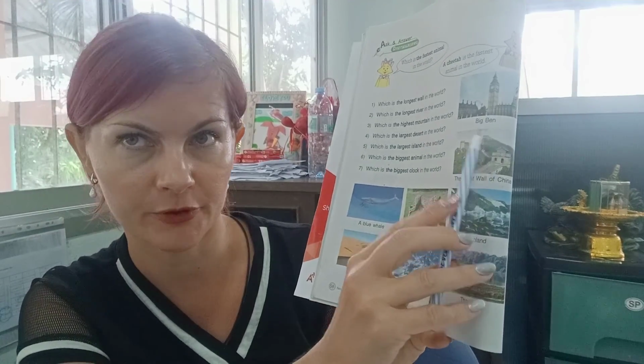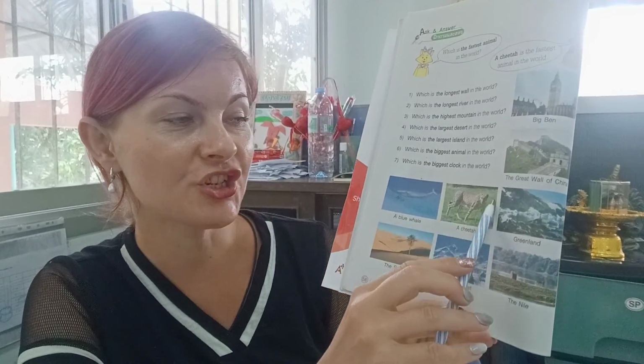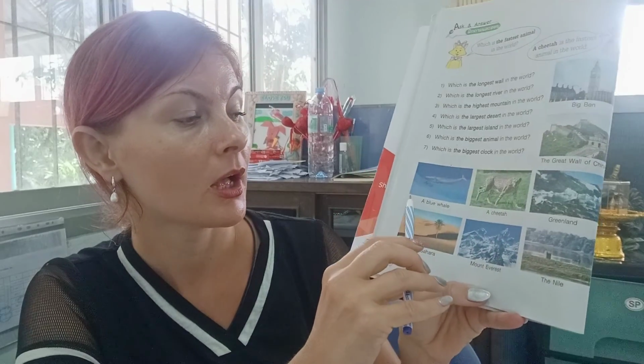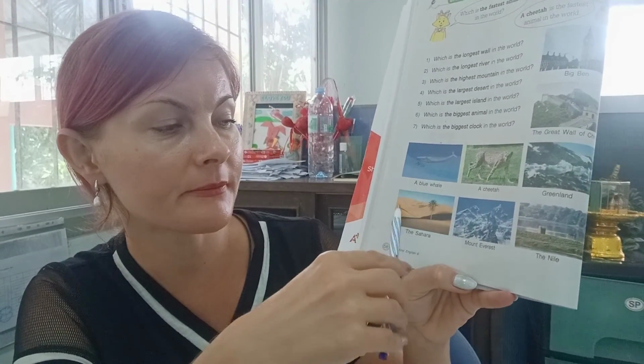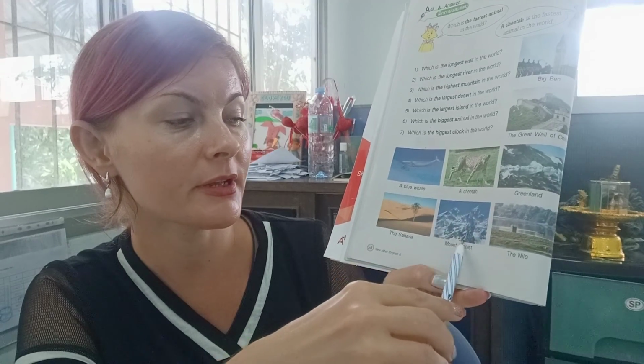The Great Wall of China. Remember, this is really, really long. Greenland. A cheetah. A blue whale. The Sahara. Mount Everest. The Nile.